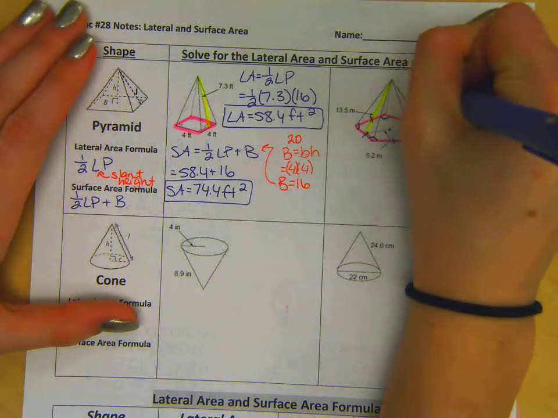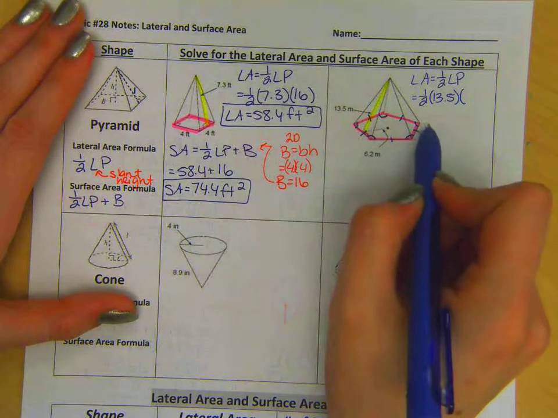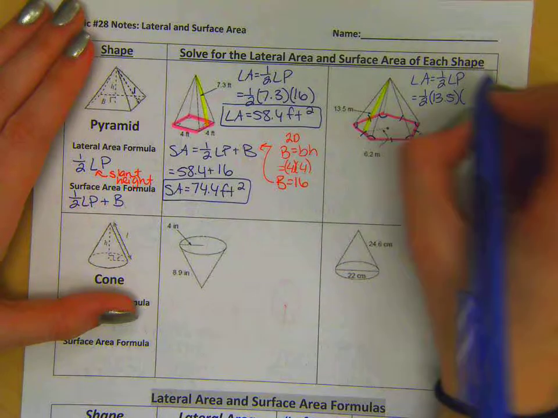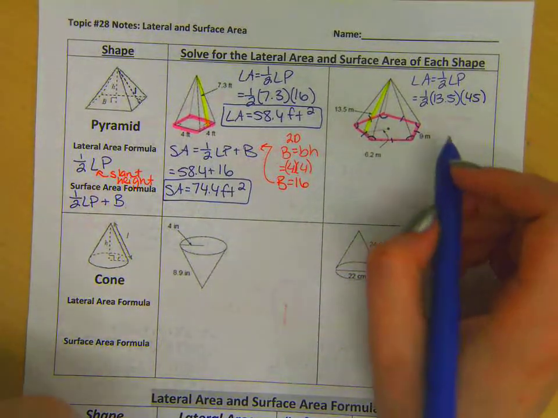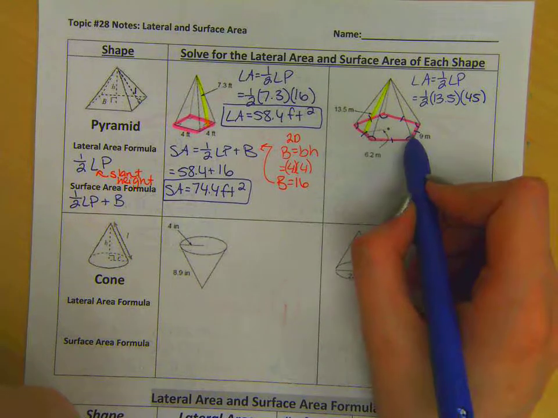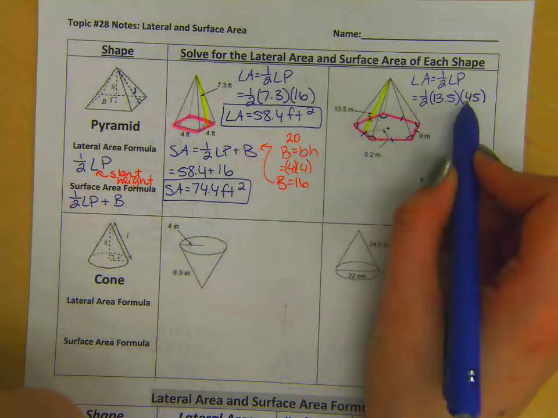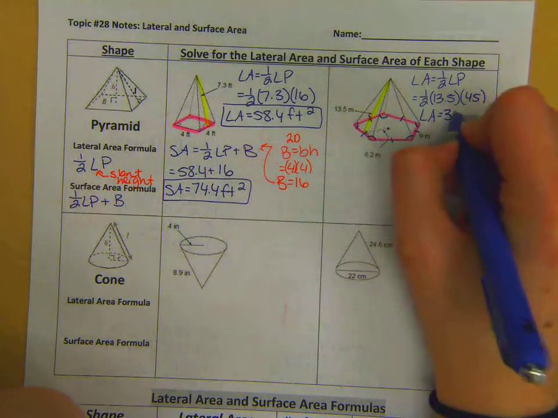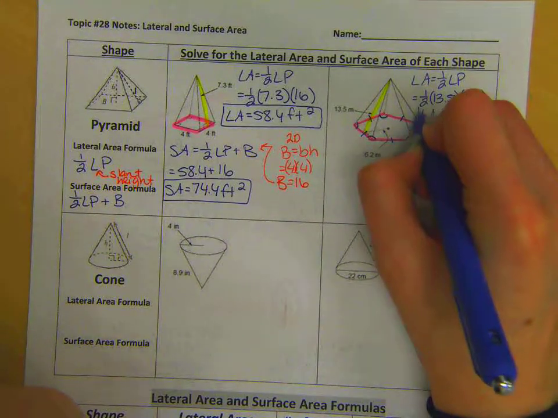1/2 times the slant height, which is 13.5, times the perimeter. 9 plus 9 plus 9 plus 9 plus 9, as each side is 9. Perimeter is 45. So we actually did need to know that it was a regular polygon to get the sides of the perimeter. They all have to be the same because we don't have numbers on each one. So that's how we found the perimeter. Multiply those numbers, we get that the lateral area is 303.75 meters squared.